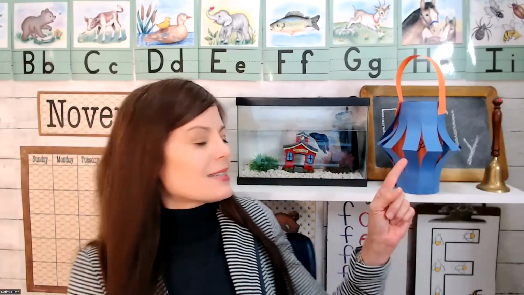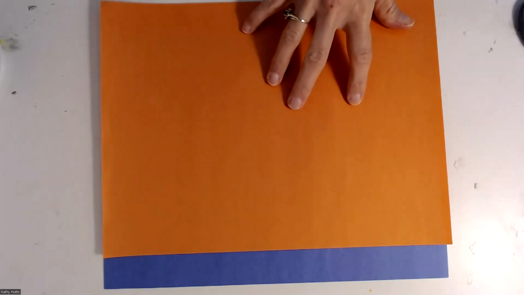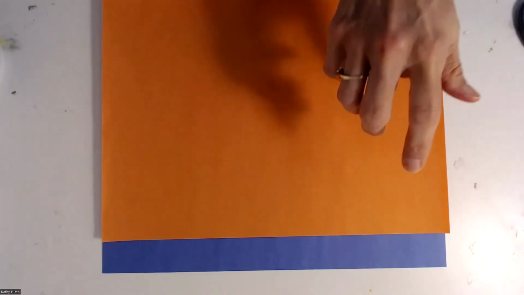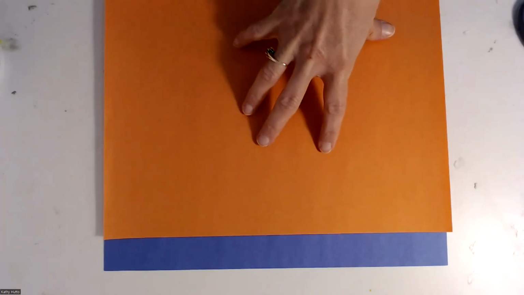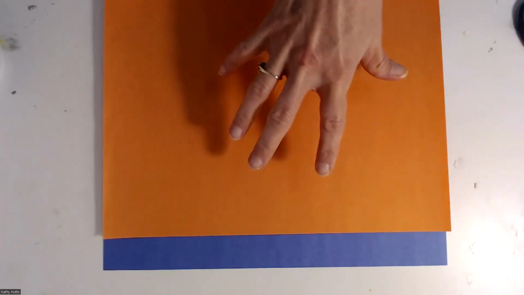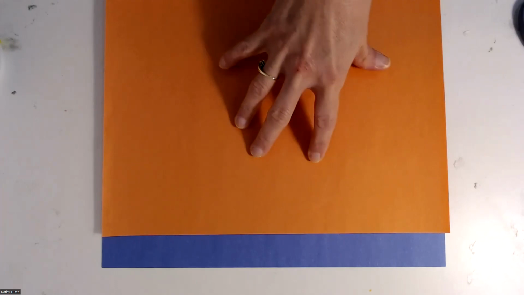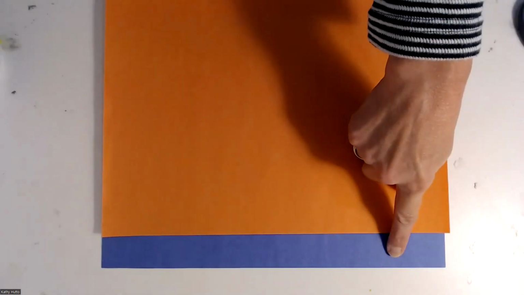Well, it's time for us to make this firefly lantern, so come on, let's go to the art table and I'll show you how. Okay, so here we are at the art table and we're going to make a firefly lantern. You're going to need 2 pieces of paper, and I recommend one piece being lighter in color than the other piece. This piece will go on the inside of the lantern, and this will be the outside of the lantern.